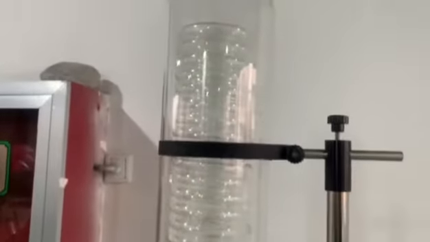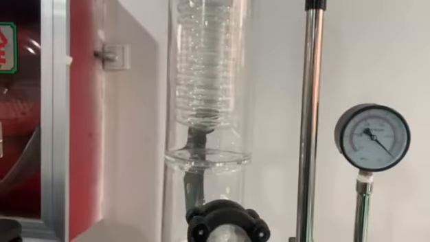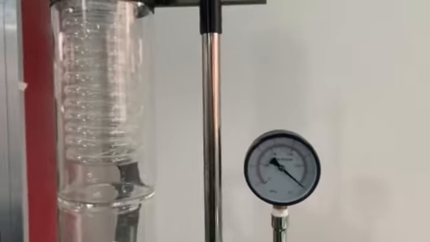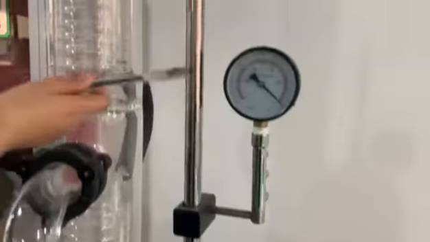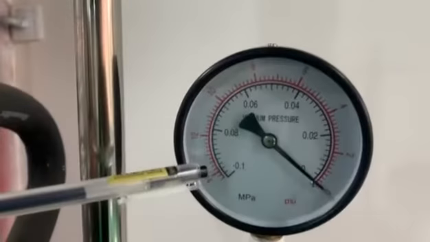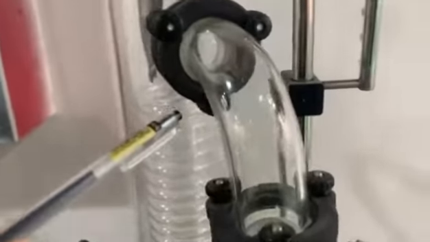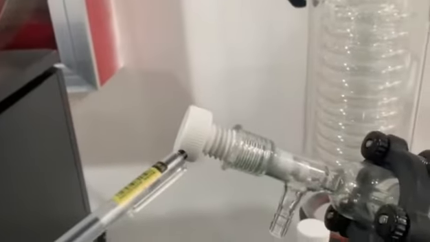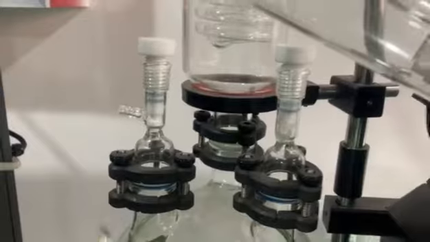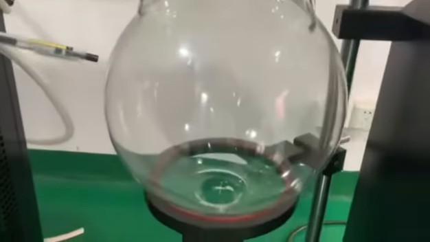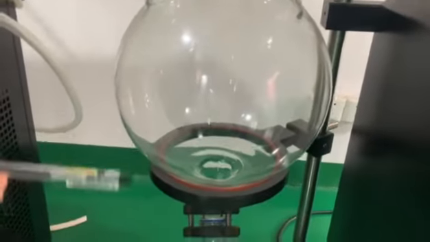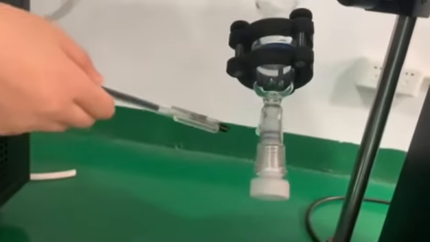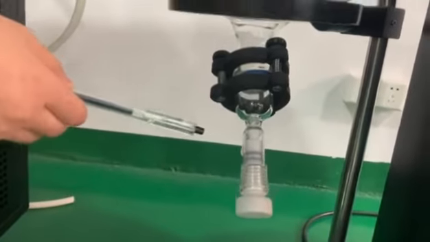This is the main condenser, mantle support, vacuum gauge, prevent backflow tube, charging valve. These two are vacuum valves, and this one is the collection flask, and this is for discharging.